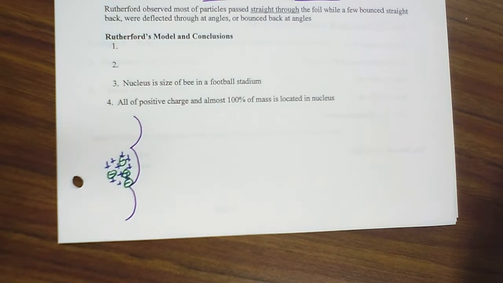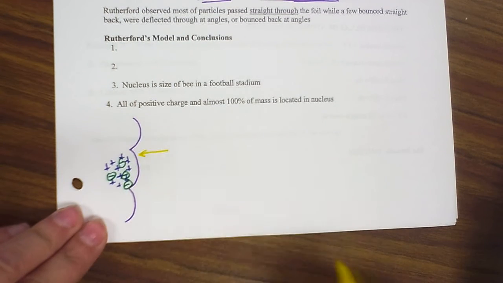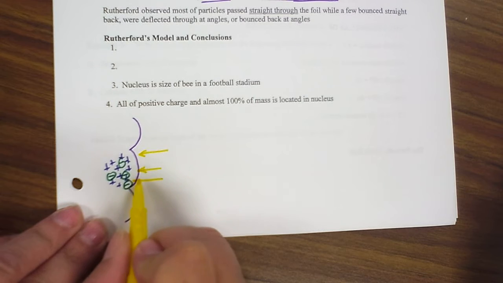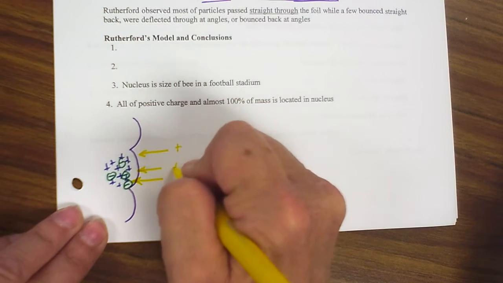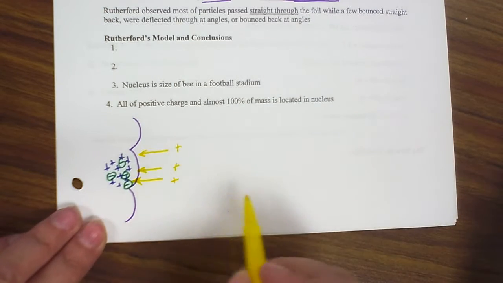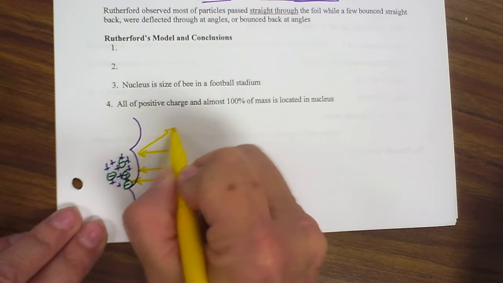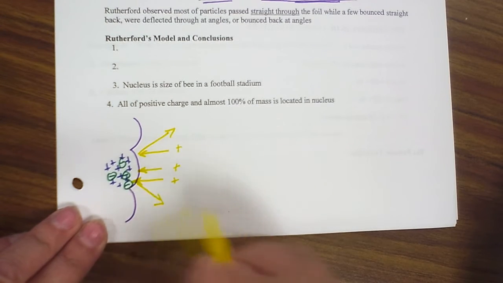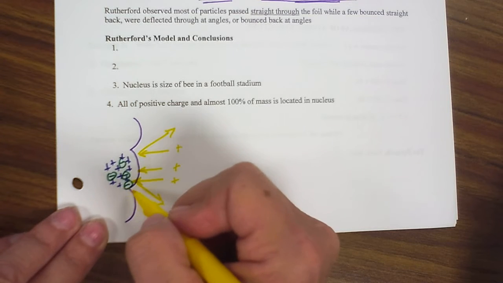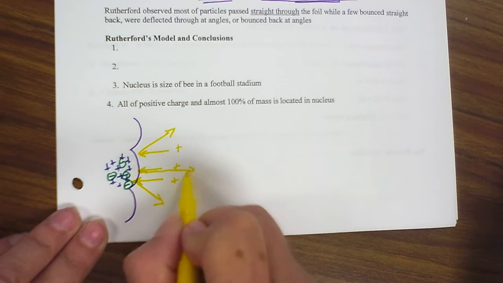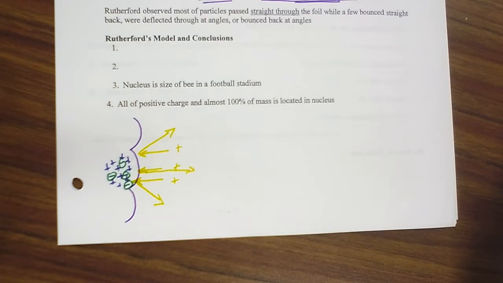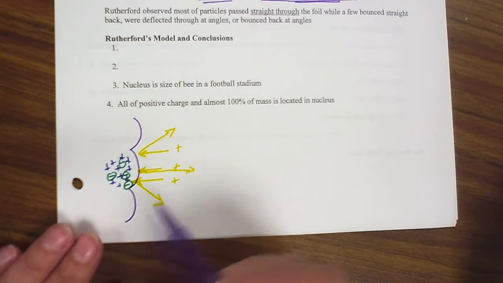So he said, if I send my positively charged particles headed over here, they're going to bounce back because positive repels positive, right? They're not only going to bounce back, but they're going to bounce back at angles because these atoms are round. They're going to go in like this and bounce back like that. A couple of them will bounce straight back, but the majority of them will go in and bounce back at angles like this, right? Because these atoms are round.